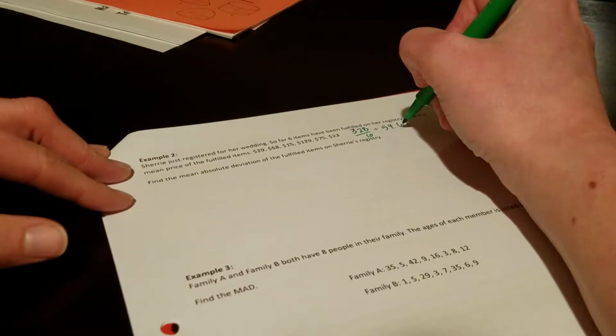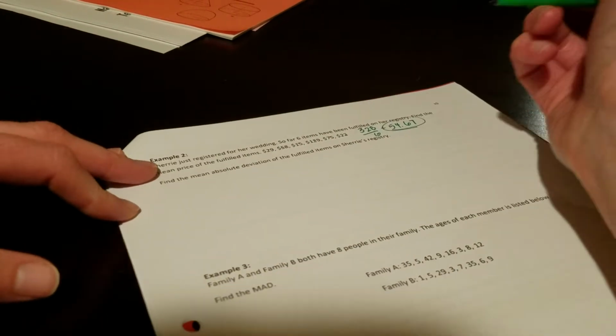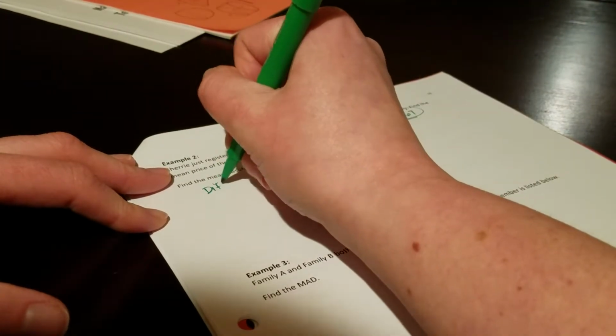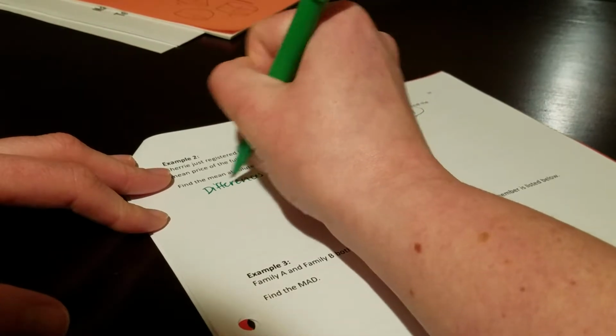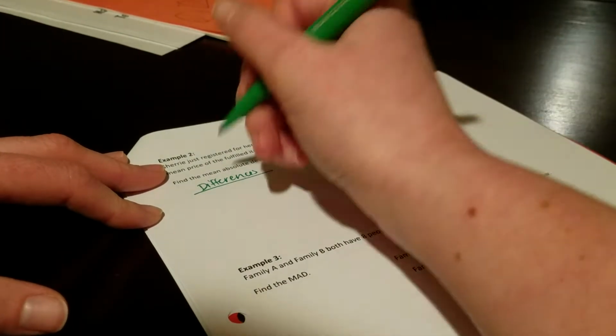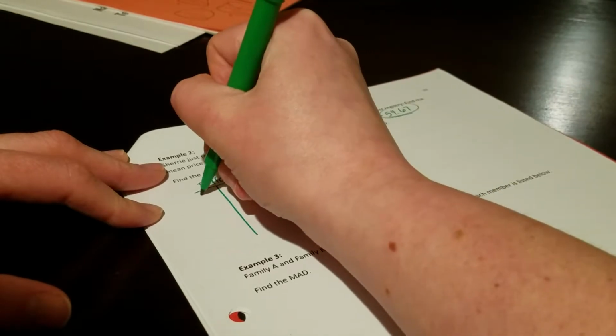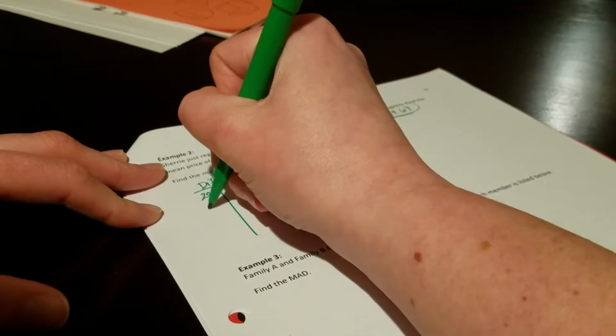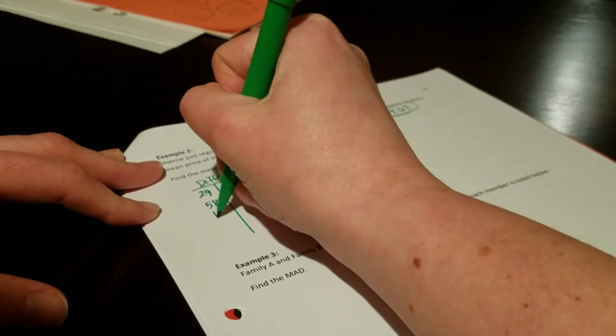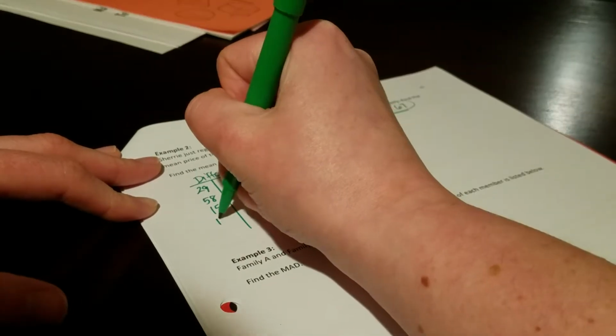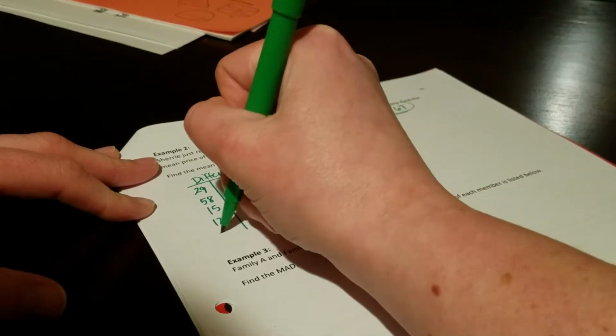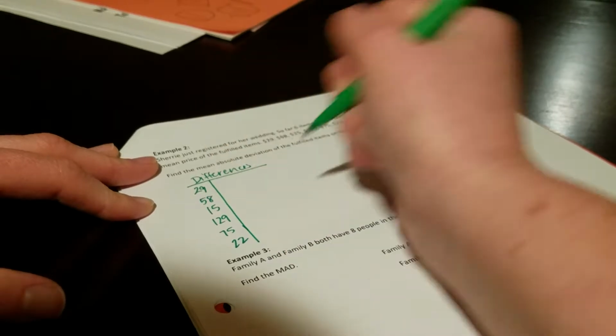So to find our MAD, this is our mean, so we need to go through and calculate all of our differences. To make my life a little bit easier, sometimes I do write down 29, 58, 15, 129, 75, and 22.